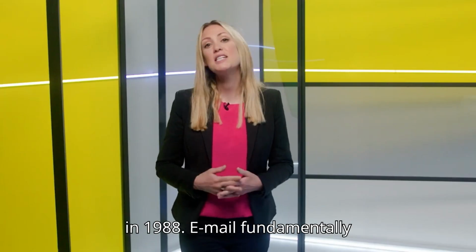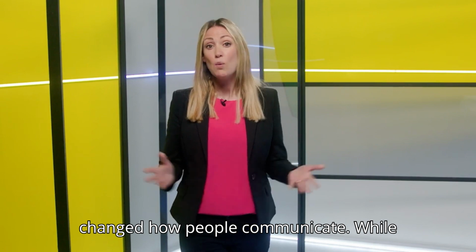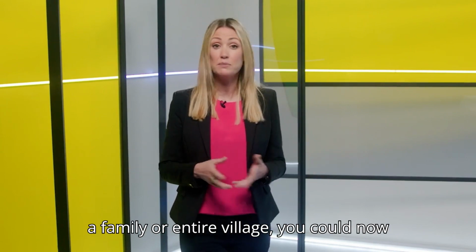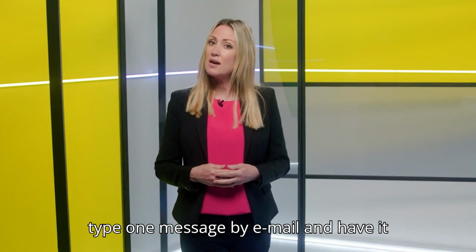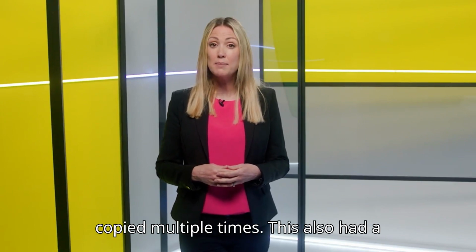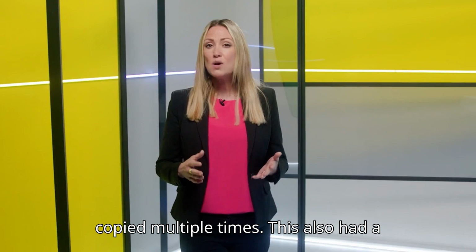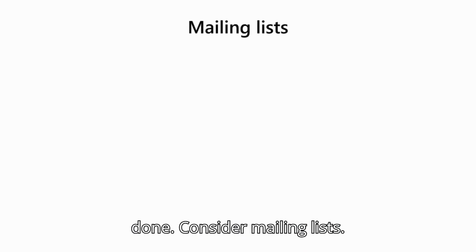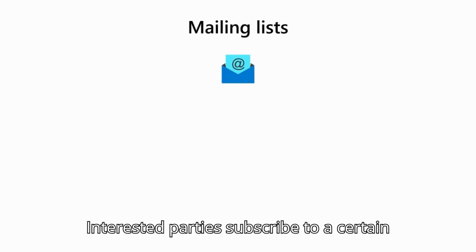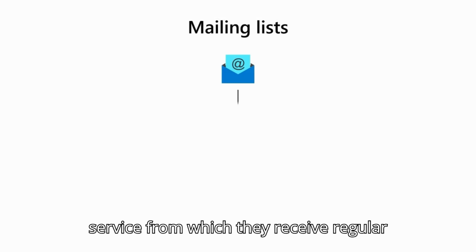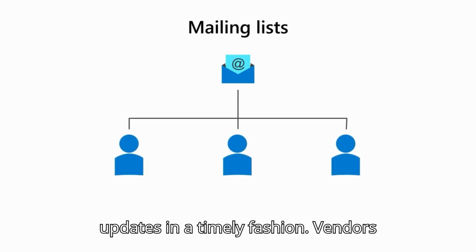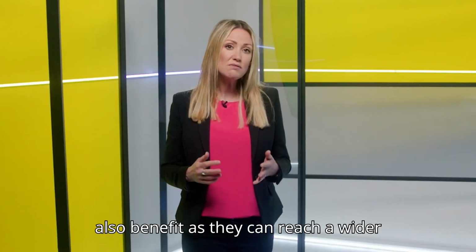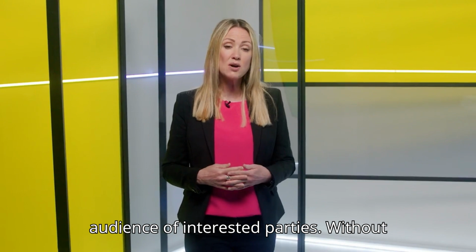Email fundamentally changed how people communicate. While before you could write your thoughts on a piece of paper and have them delivered to a family or entire village, you could now type one message by email and have it copied multiple times. This also had a significant impact on how business is done. Consider mailing lists. Interested parties subscribe to a certain service from which they receive regular updates in a timely fashion. Vendors also benefit as they can reach a wider audience of interested parties.